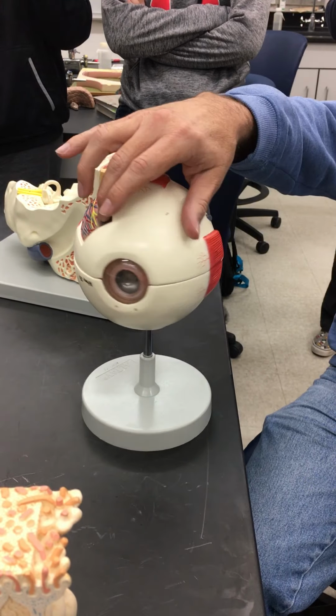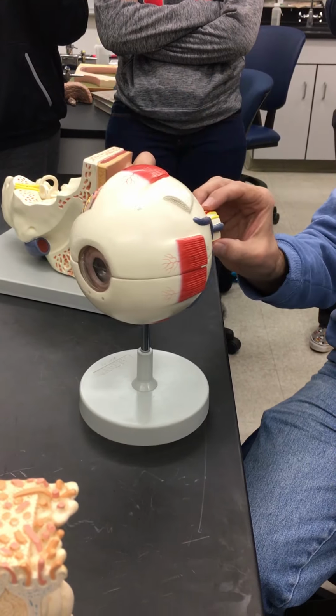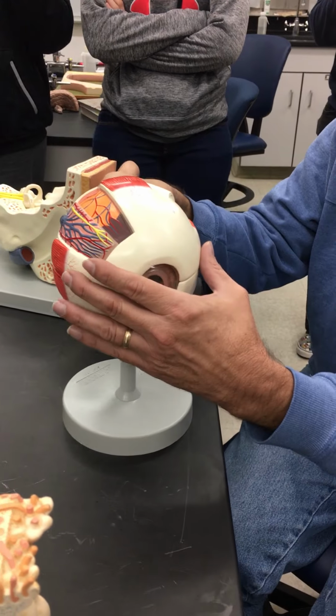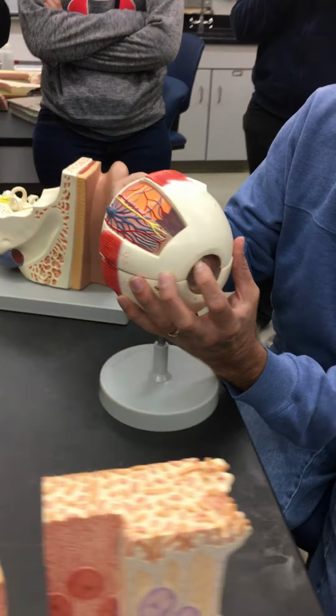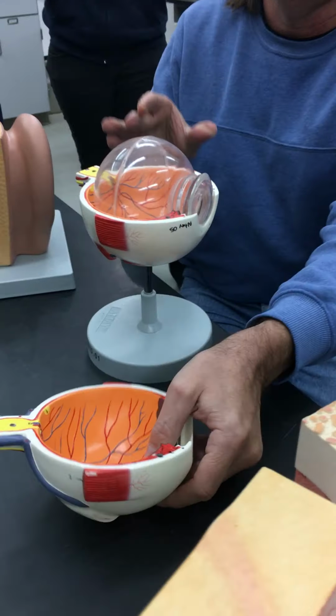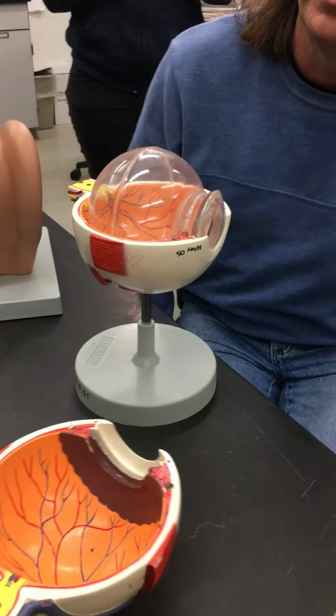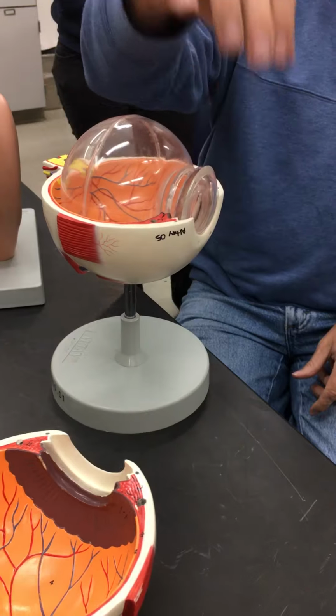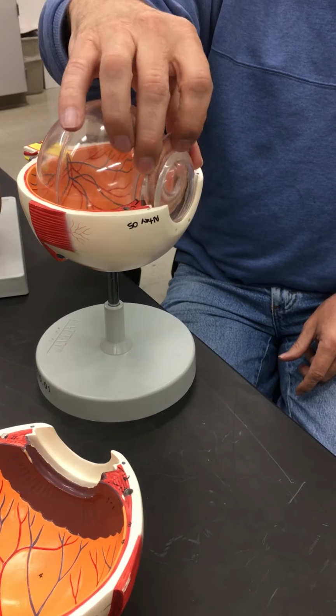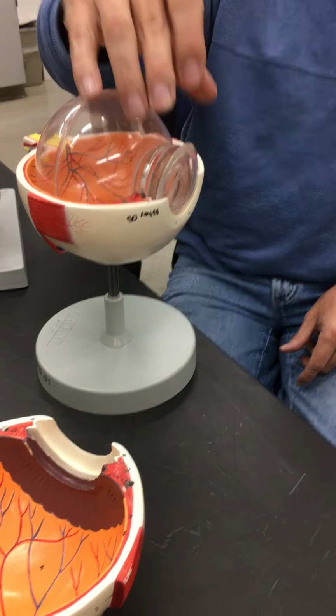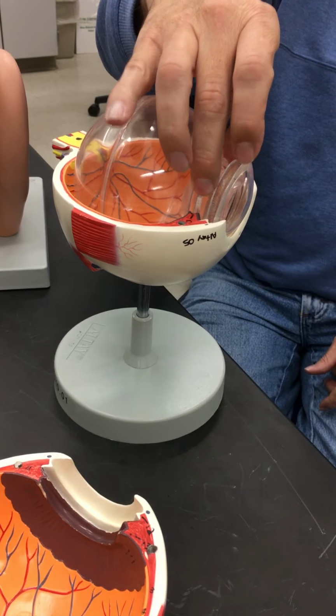Here's the sclera, the optic nerve. An extension of the sclera is the cornea, iris, the pupil, it's just a hole, the lens.